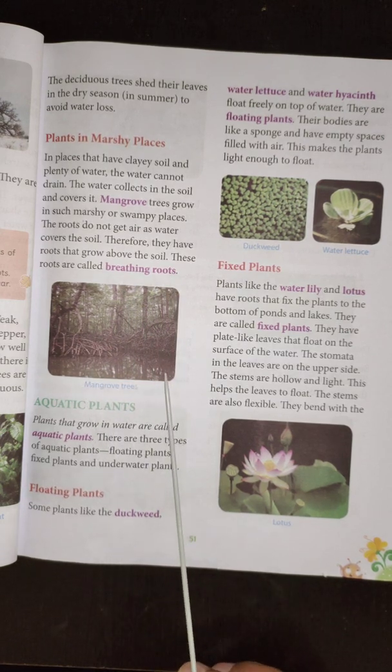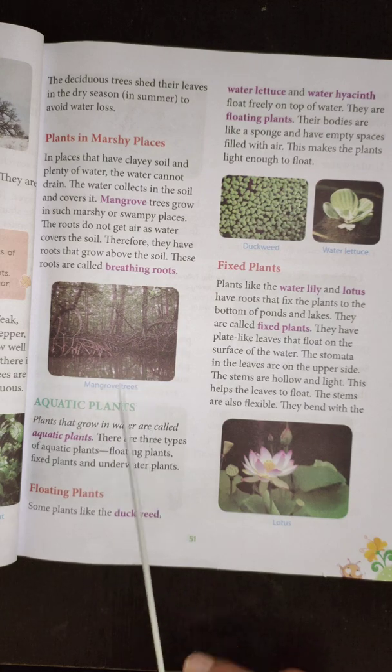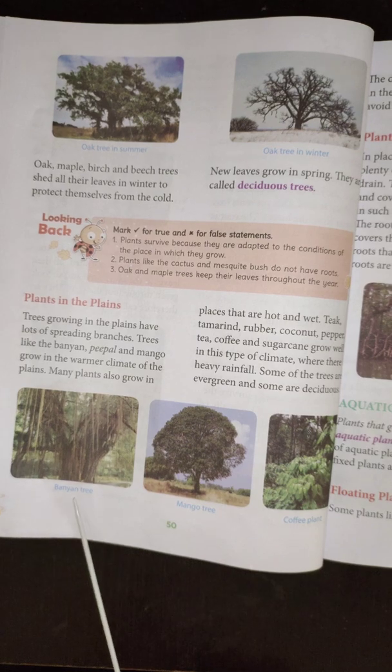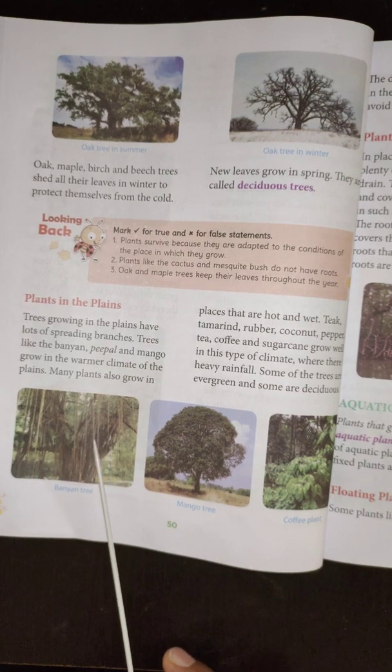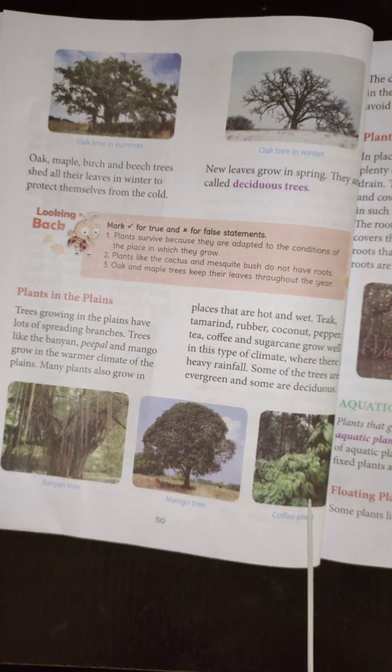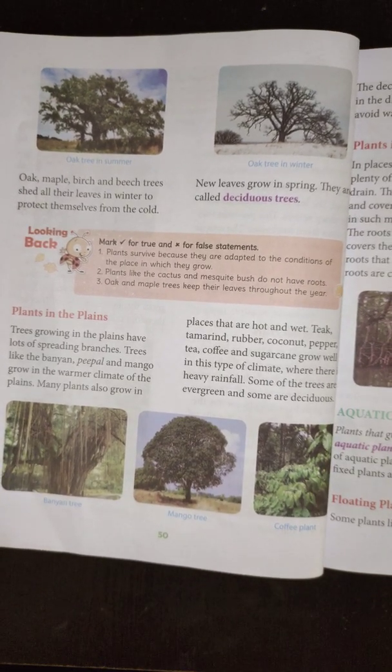You can see the mangrove place here where the soil is covered with water. In these pictures you can see the banyan tree, which has some supporting roots, even the mango tree, and even the coffee plant, which is very familiar to us.